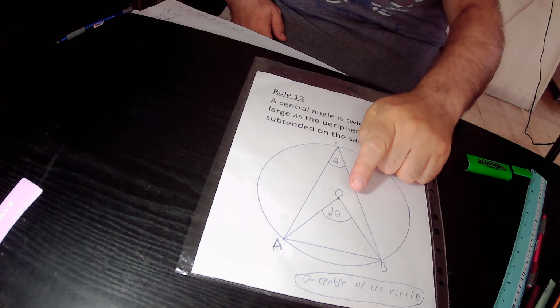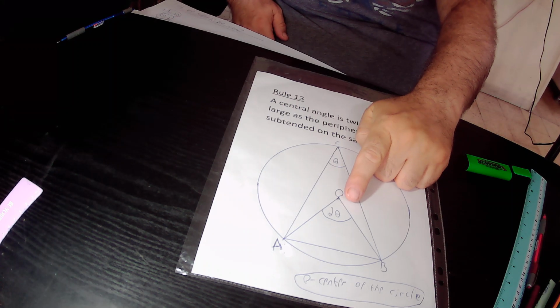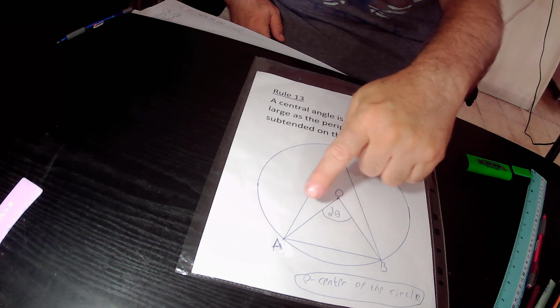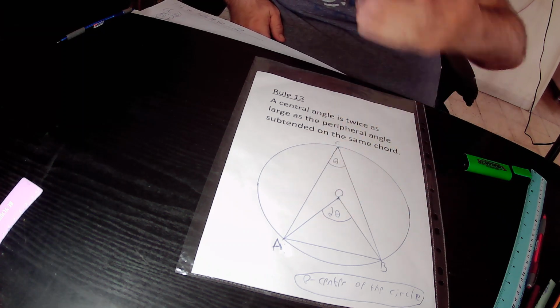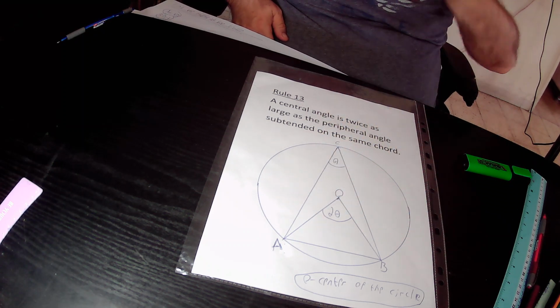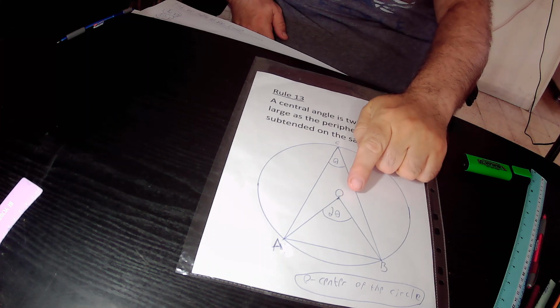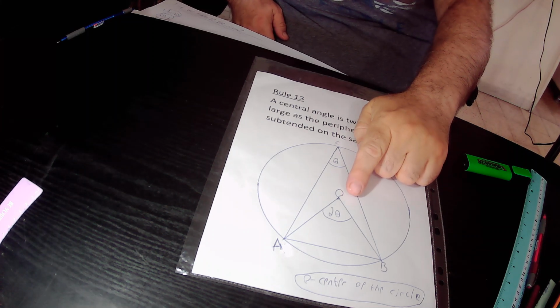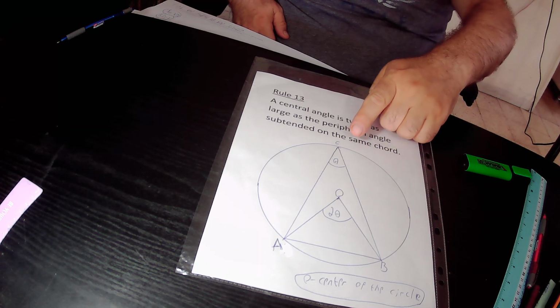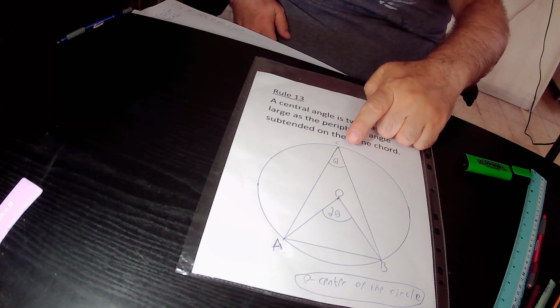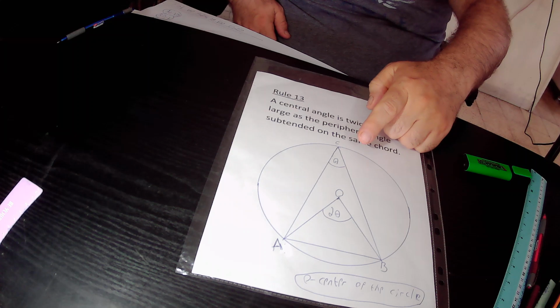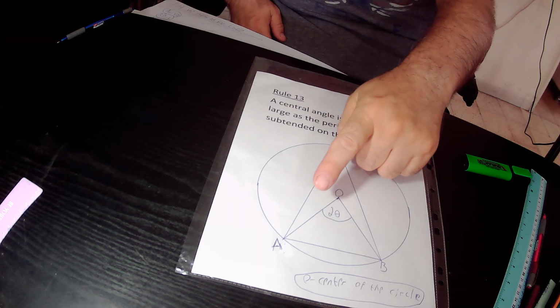Likewise, we have also the center angle AOB. The center angle AOB is subtended on the same chord called AB. And according to this rule, the size of the center angle AOB must be twice as large as the size of peripheral angle ACB, because both of them subtend on the same chord called AB.